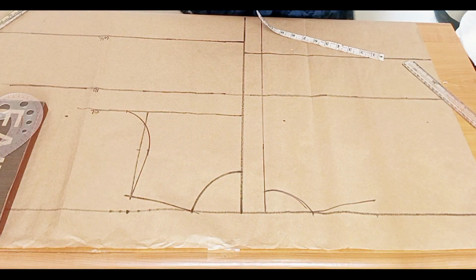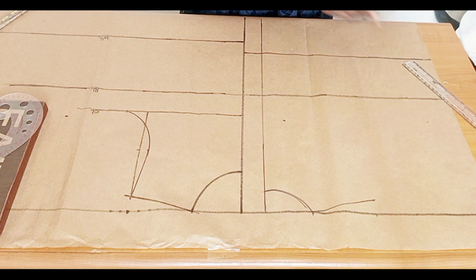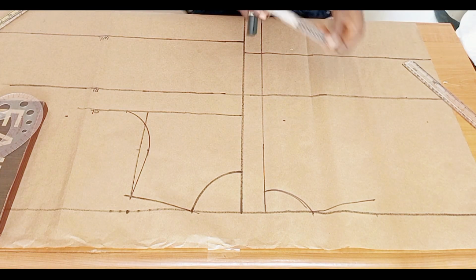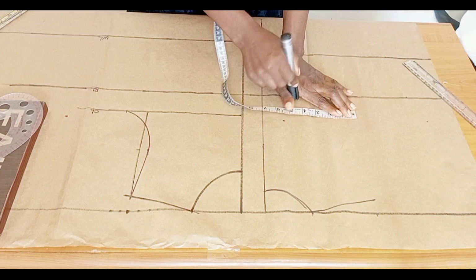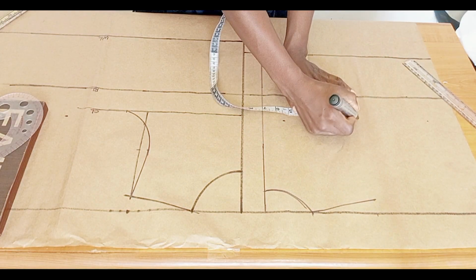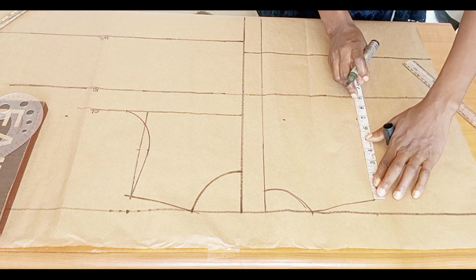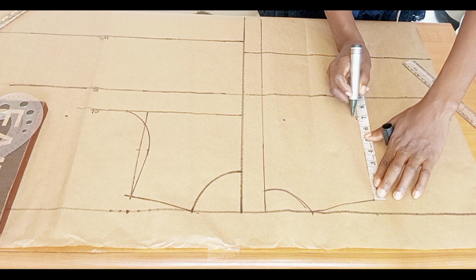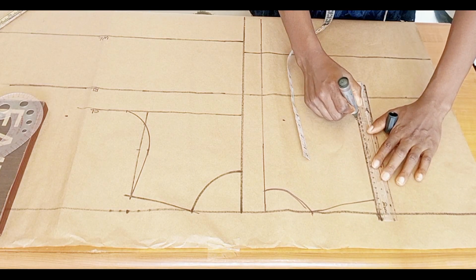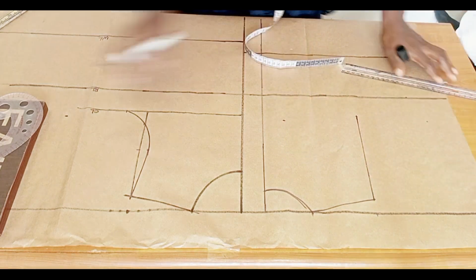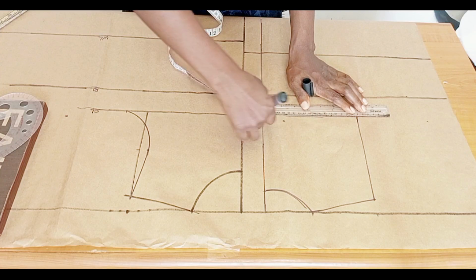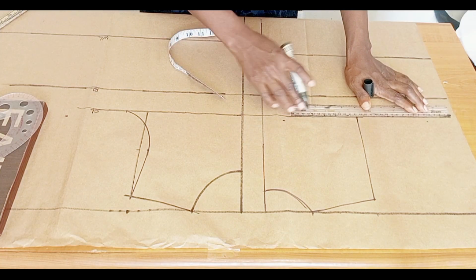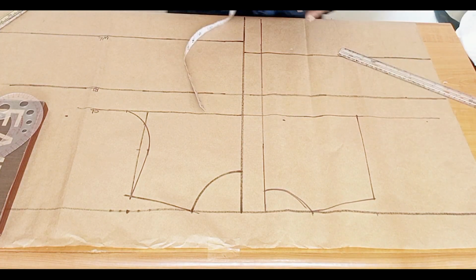Okay, I hope this is not confusing. Okay, this side is for our back side. Okay, next I'm going to mark my 7 inches of shoulder to just get a straight line, then mark my armhole depth. Okay, and then I will extend the line just like this. We have the same chest line for the back.